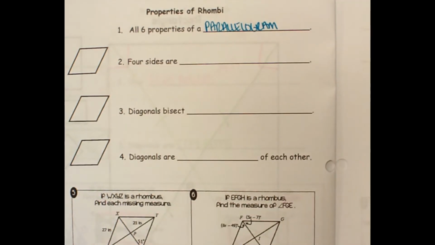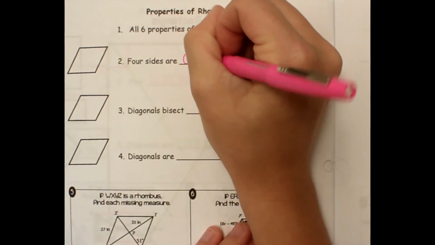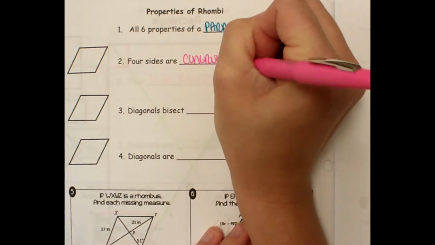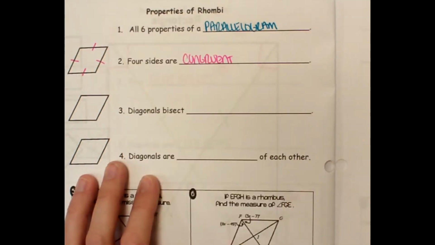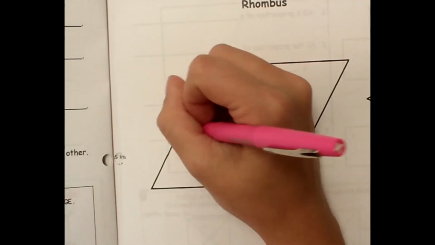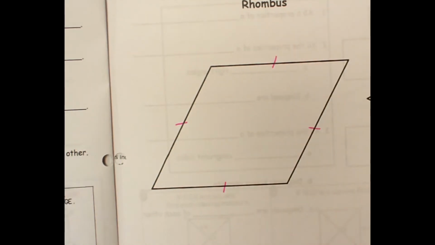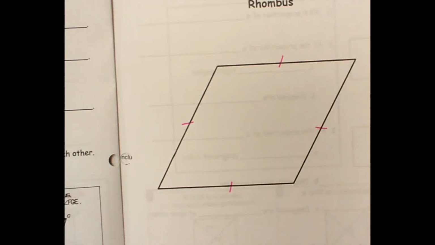So then your 4 sides are all congruent. So now all 4 sides will have the same number of hash marks because they're all equal. So on your big picture over here, this one and this one, all 4 are equal to the same thing. If one is 10, all 4 sides are 10.